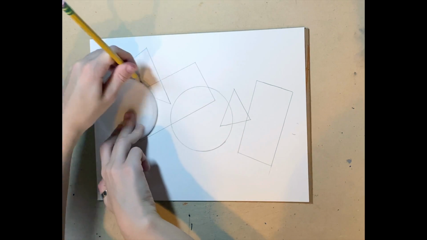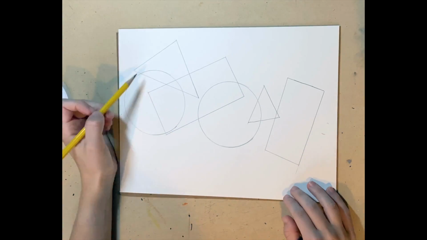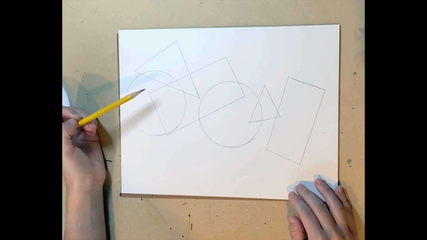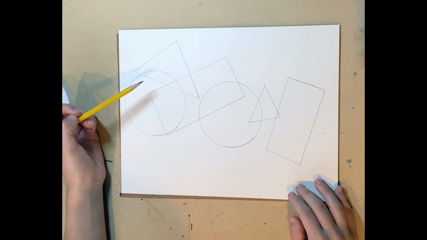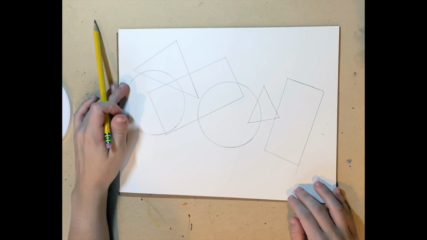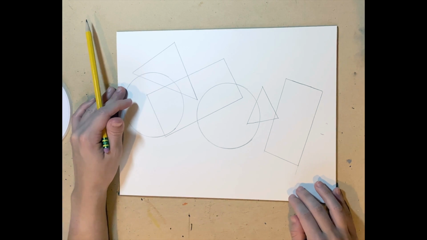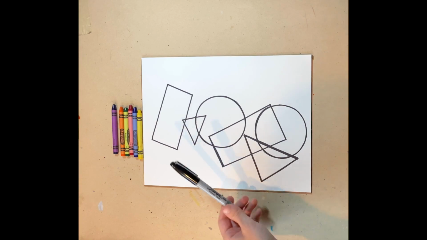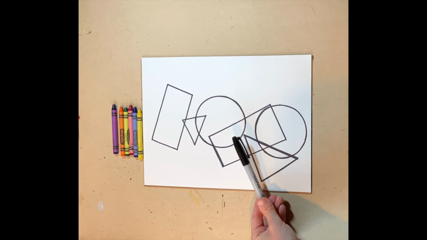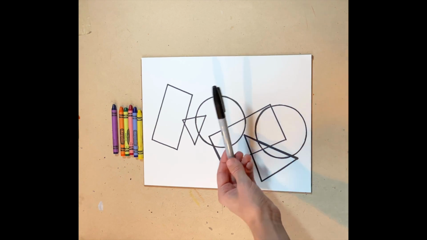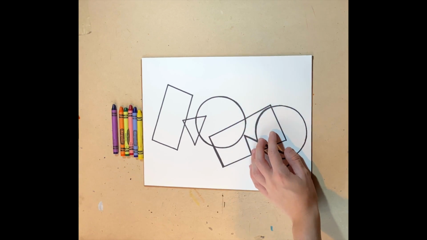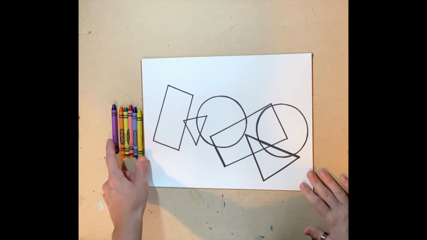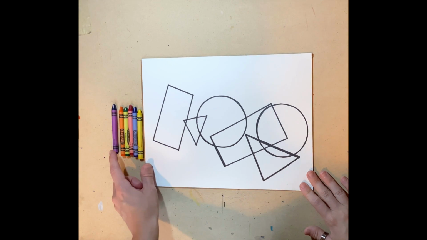Once you're done drawing, you're going to outline all of the shapes using black marker, color pencil, or crayon. If you don't have black, you can use any color to outline, such as brown or gray. I have outlined all the shapes using my black marker. And now I'm going to color each of the shapes using primary and secondary colors.